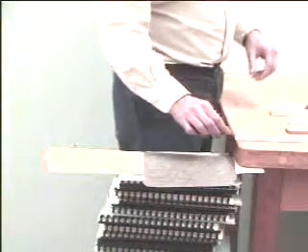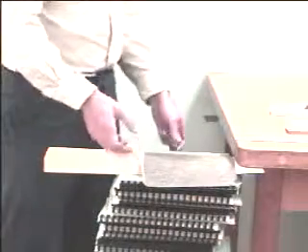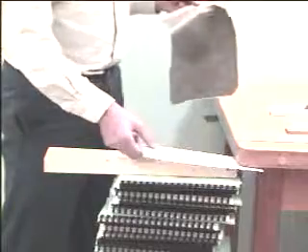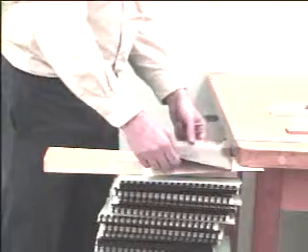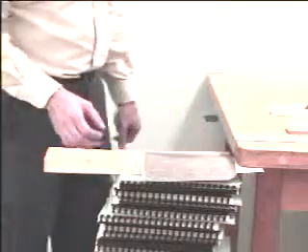Okay, what we have here is a ramp. The ball can come down the ramp and off of this ramp, and then it'll go off the edge and down onto this wood block here. On top of the wood block we have a piece of white paper, and on top of the white paper a piece of carbon paper.